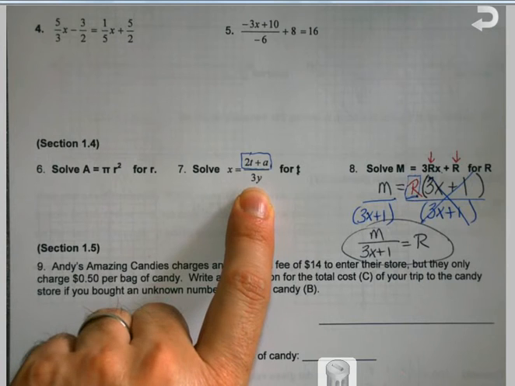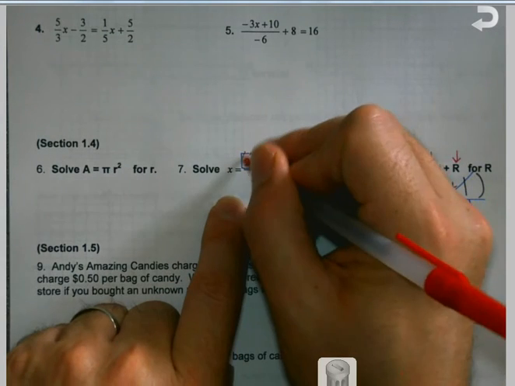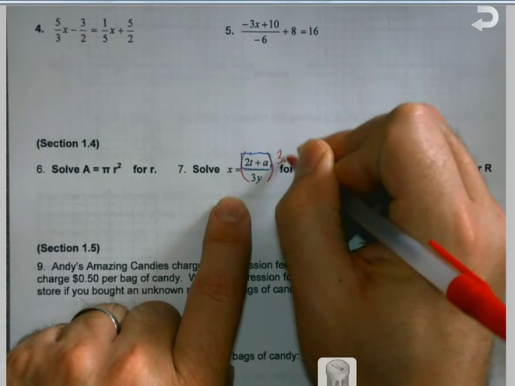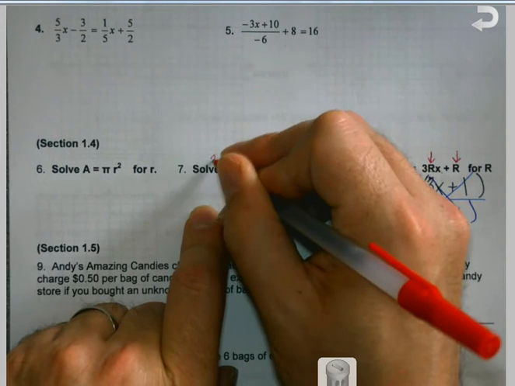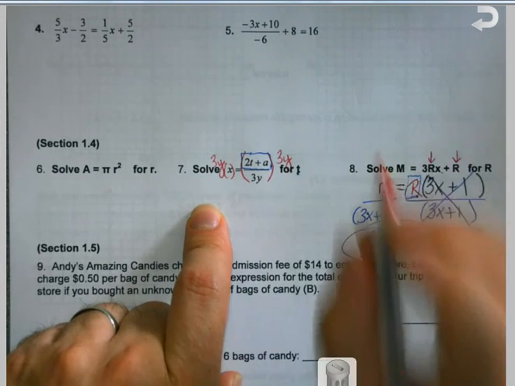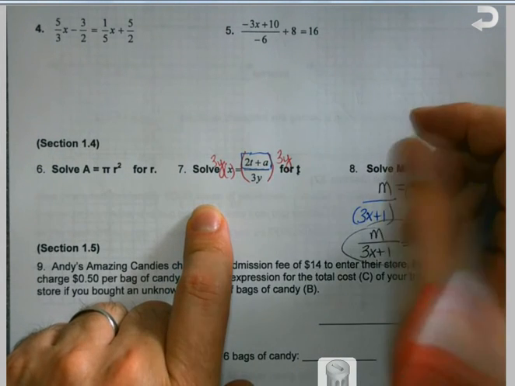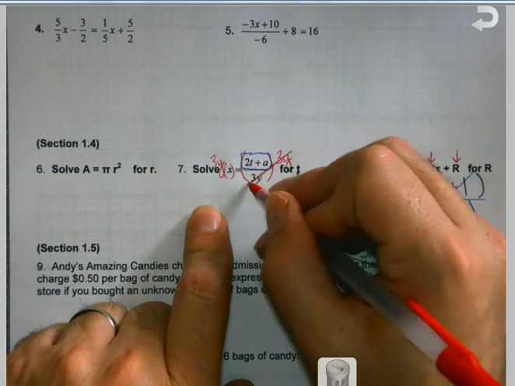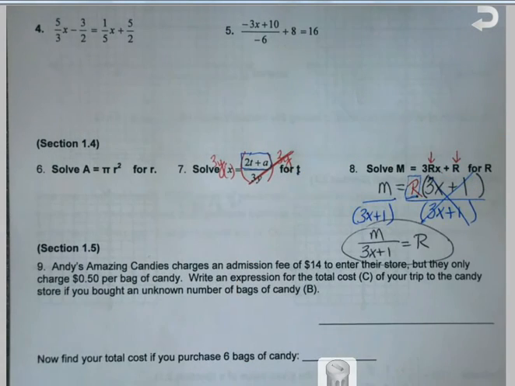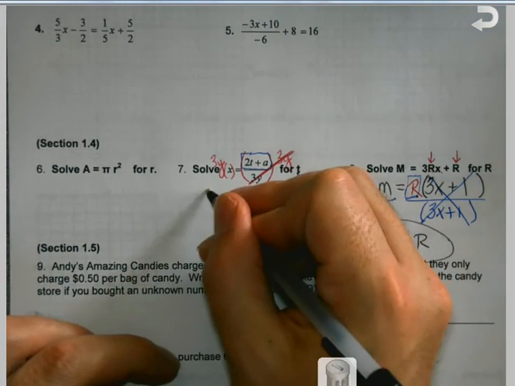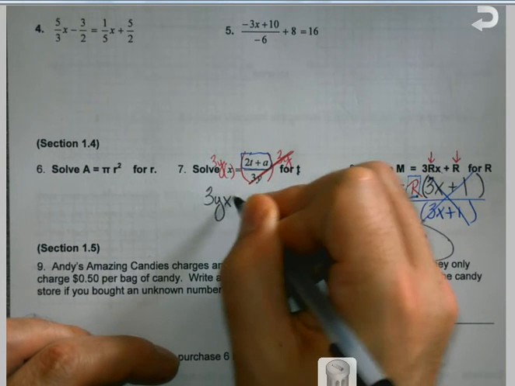So since I'm dividing by 3y in this case, I'm going to multiply by 3y. Now again, and I'm going to keep saying this, that 3y's whole job is just to cancel out the denominator. Do not distribute the 3y on the right side. It doesn't work.